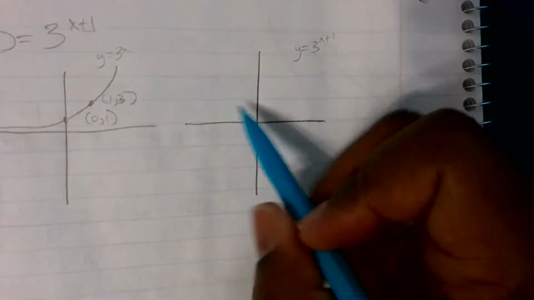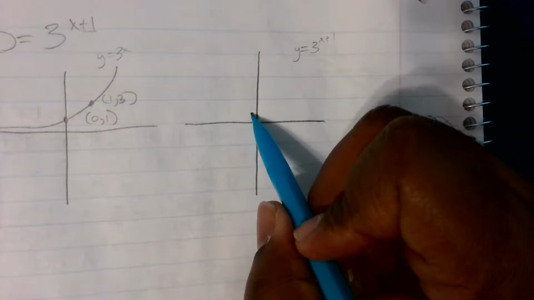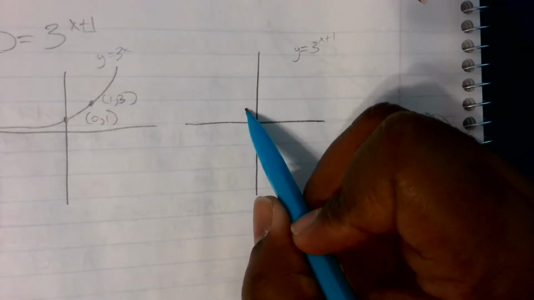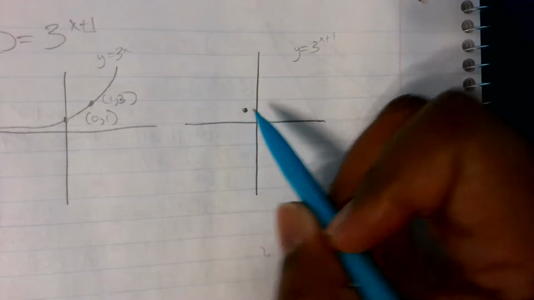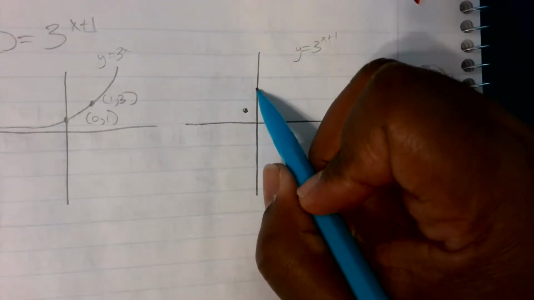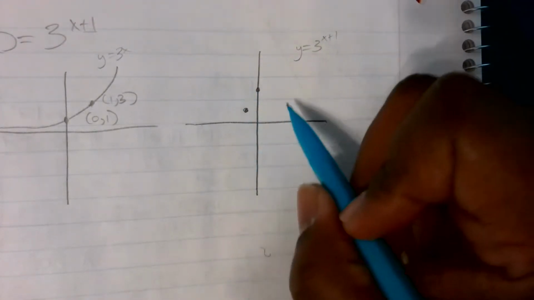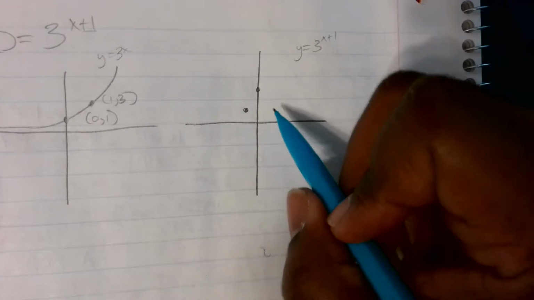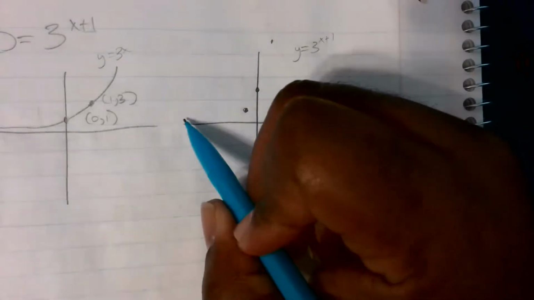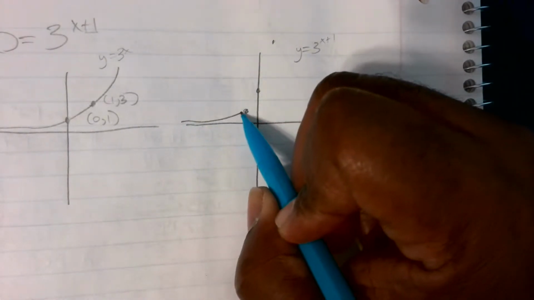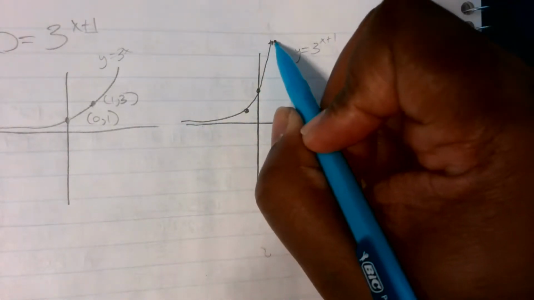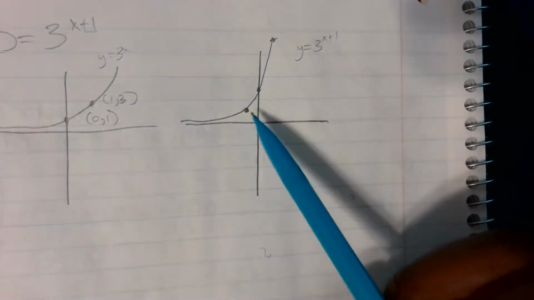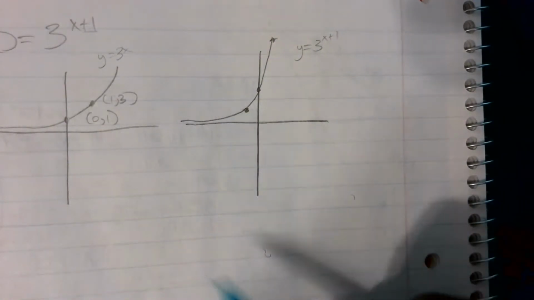So -1 would be 1, and 0 would be 3. And then 1 would be 9. So it would look like that. So it's just like this. I'm going to shift it that way.